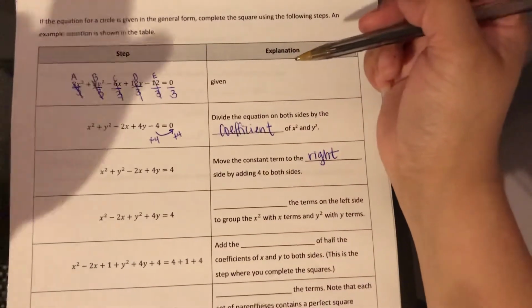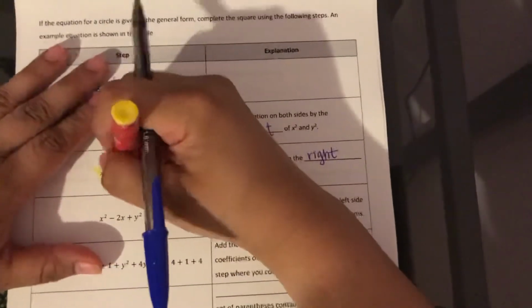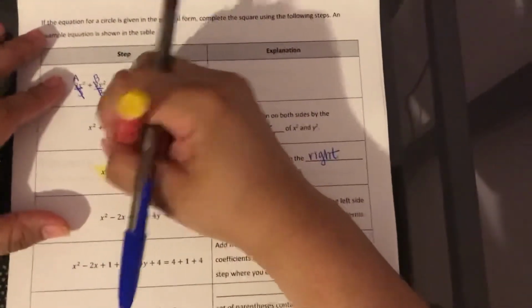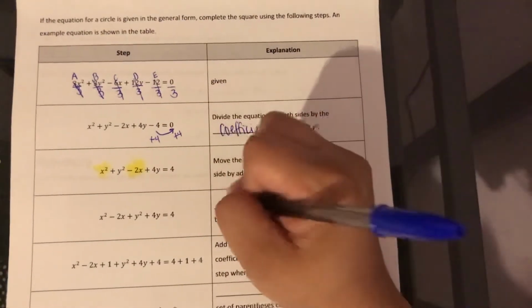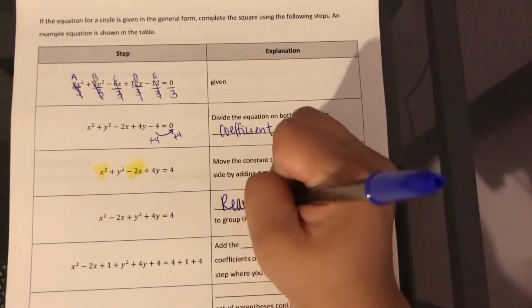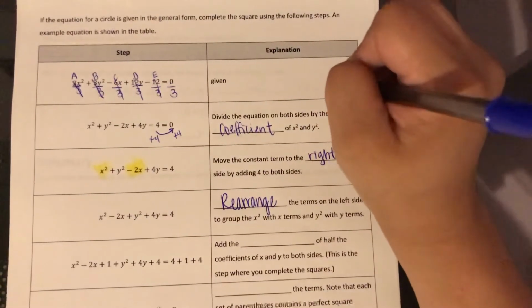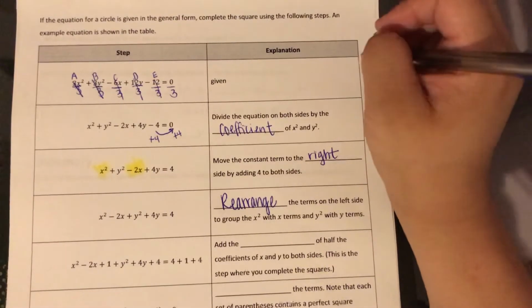Okay, so now, if you notice from here to here, they have now grouped their x's together. So I'm going to highlight the ones that are x's. And then the ones that aren't, I'm going to leave them unhighlighted. Basically, they took those two there and they brought them together. And they moved the y squared over. So this is called rearranging. So your next step is to rearrange the terms on the left side to group the x squared with the x term and the y squared with the y term. So same thing I just said.